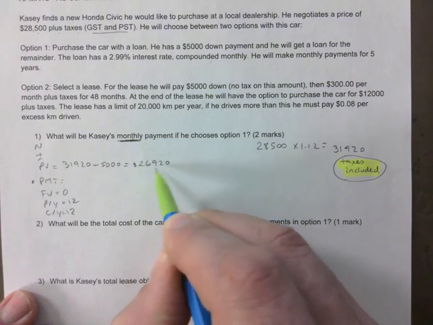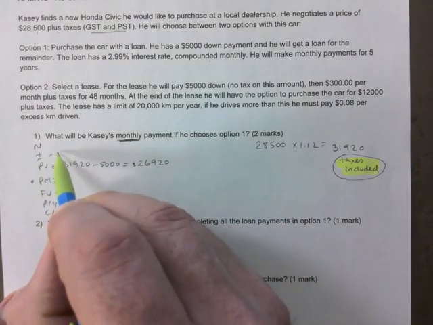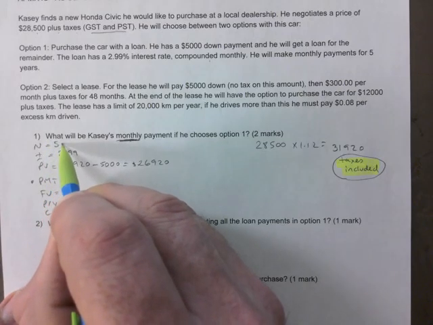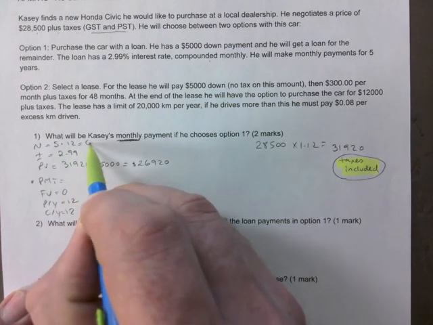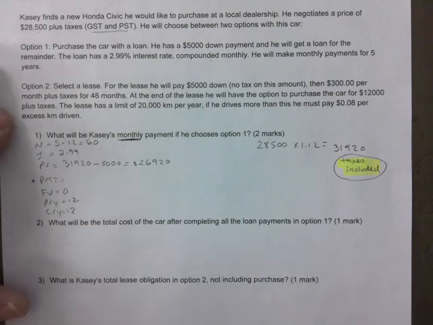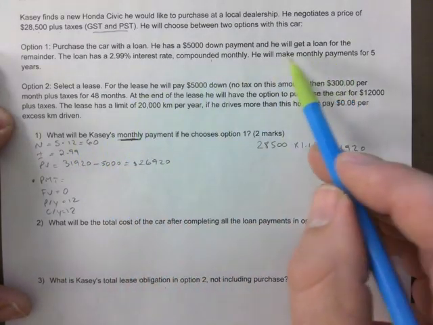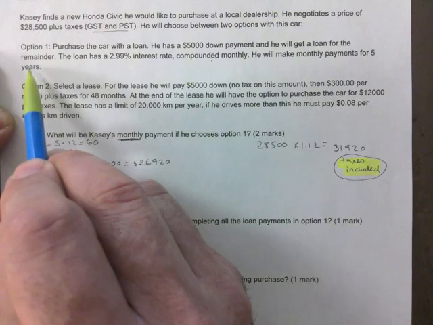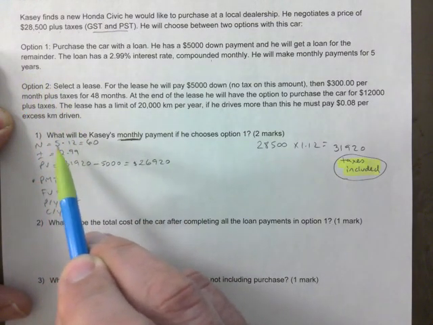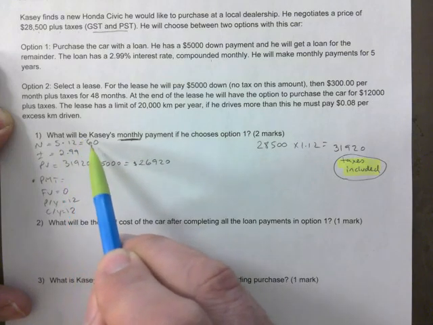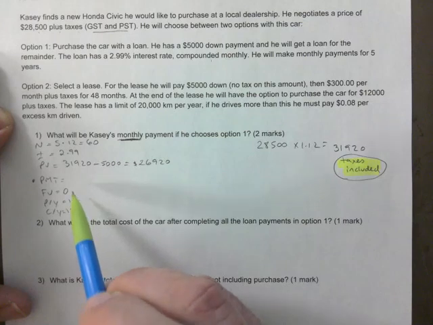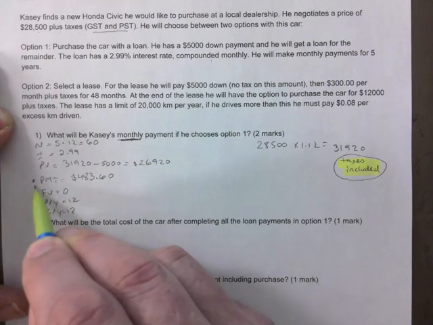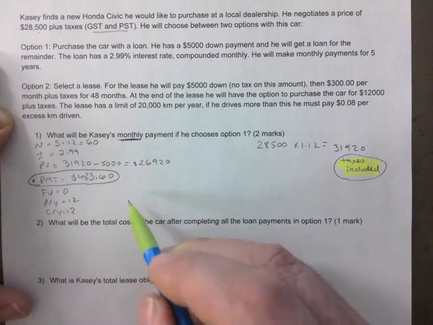26,920 is the present value. You're getting that money. The interest rate is 2.99, and this is going to be for 5 years times 12, so that's 60. Also read carefully. If I had given you he will make monthly payments over 60 months, watch out, don't go 60 times 12. That's overkill. 60 is the number of months in this case. Okay, so payment is $483.60. If you got that, you get 2 marks.